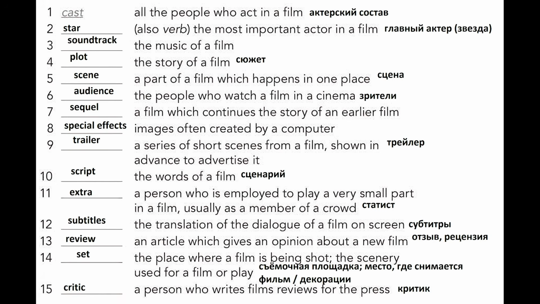12. Subtitles. The translation of the dialogue of a film on screen. 13. Review. An article which gives an opinion about a new film. 14. Set. The place where a film is being shot. The scenery used for a film or play. 15. Critic. A person who writes film reviews for the press.